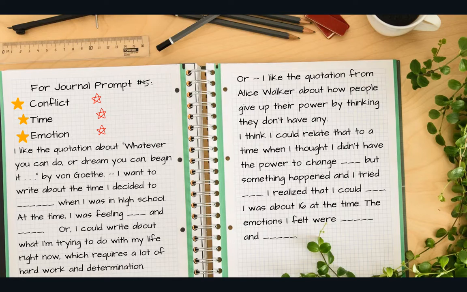Or I could write about what I'm trying to do with my life right now, which requires a lot of hard work and determination. Or I like the quotation from Alice Walker about how people give up their power by thinking they don't have any. I think I could relate that to a time when I thought I didn't have the power to change... But something happened and I tried. Whatever. I realized that I could... I was about 16 at the time. The emotions I felt were this and that. So that's just a little example.